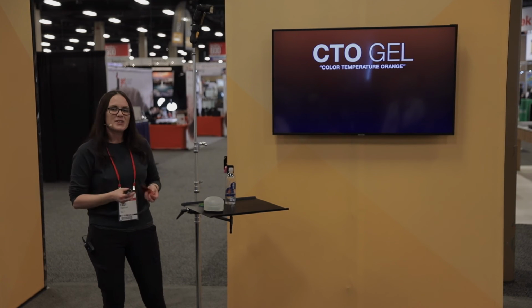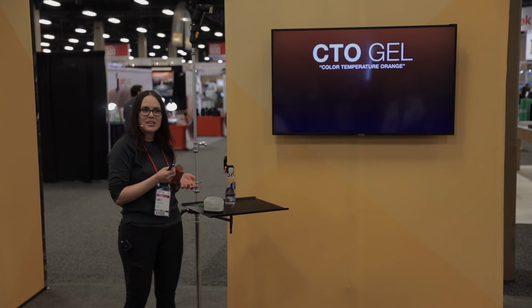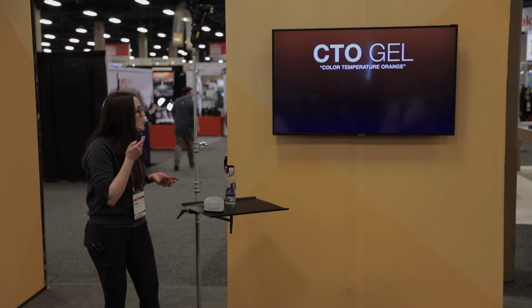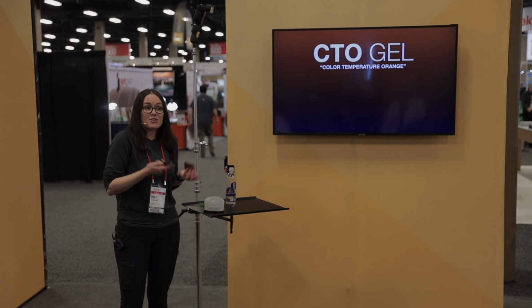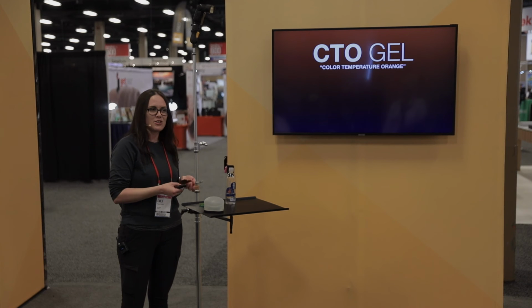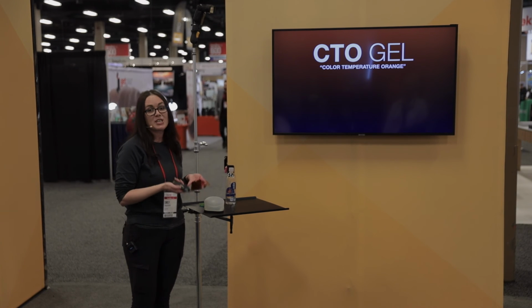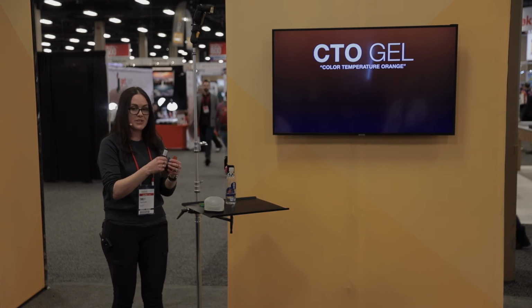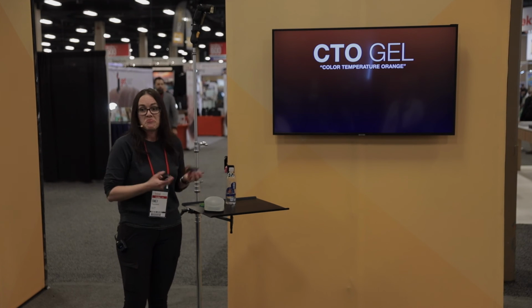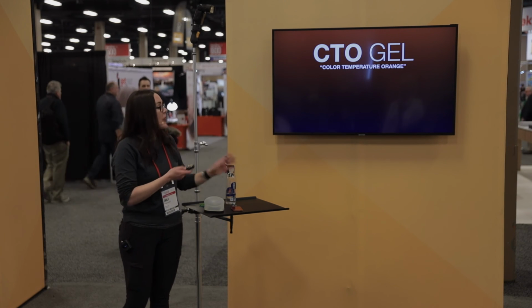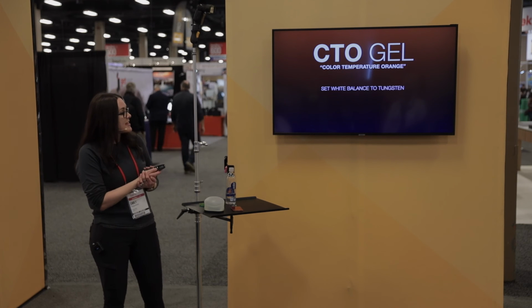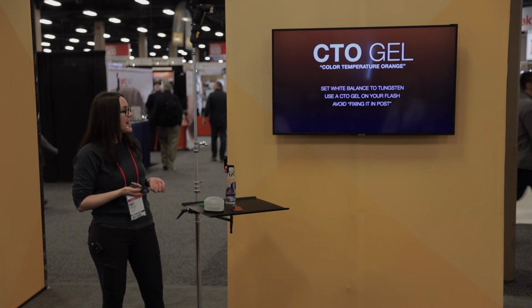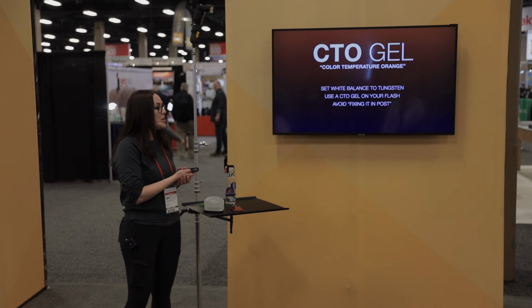So CTO is color temperature orange. I don't know how many of you have background with any of that, but it's called that for some reason. I don't know why. I've never looked into why they call it color temperature orange. But CTO, and CTB is this one, which is color temperature blue. For whatever reason, they've got those two. In this case, we're going to set the white balance to tungsten, use the gel on your flash, and we avoid fixing it in post.